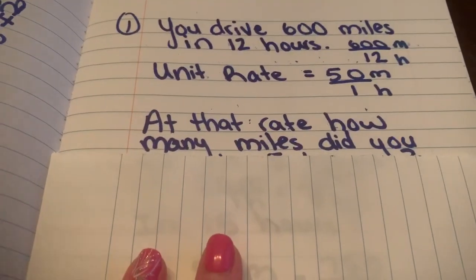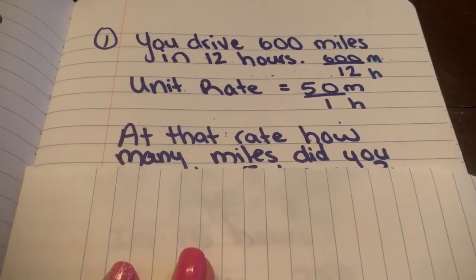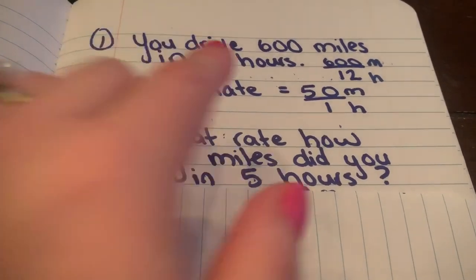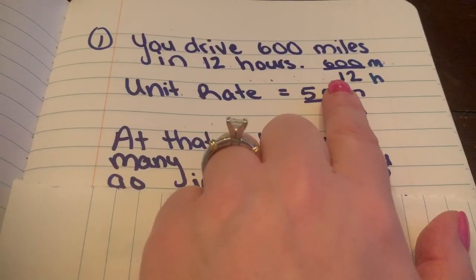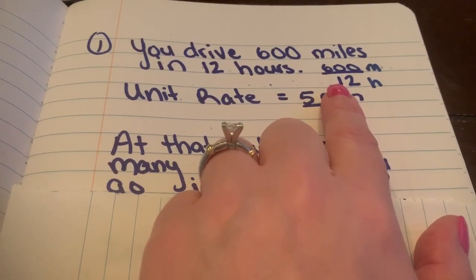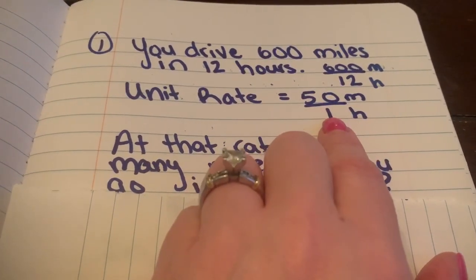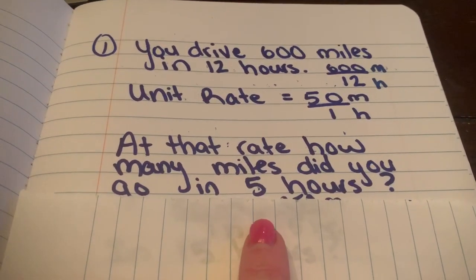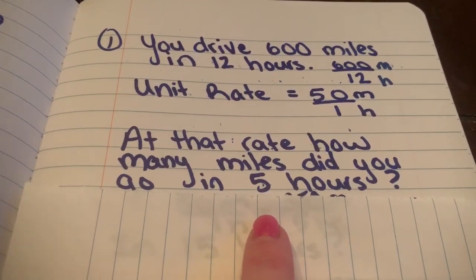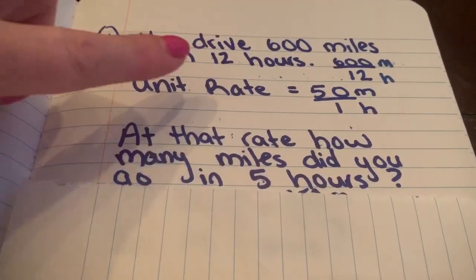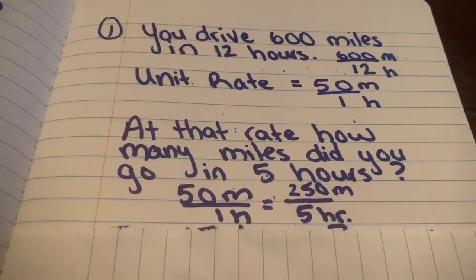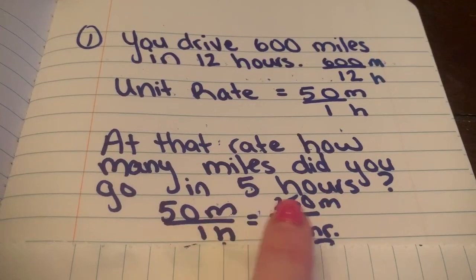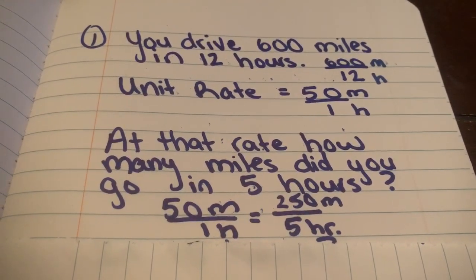And then we can go along and have questions at that rate. How many miles did you go in 5 hours? The nice thing about this is, once you take whatever that ratio or rate is and convert it to your unit rate, you can find many other things. If I wanted to know how many miles I can go in 5 hours, based on the unit rate of 50 miles in 1 hour, I would easily find, by multiplying 50 times 5, I'd go 250 miles in 5 hours.